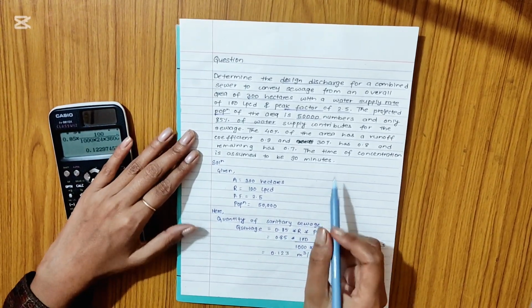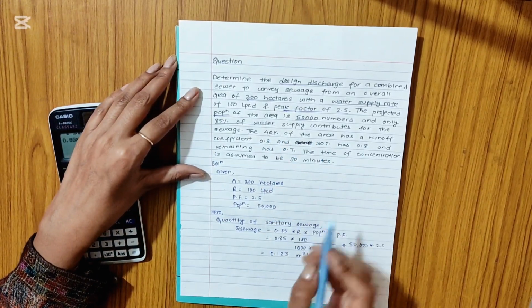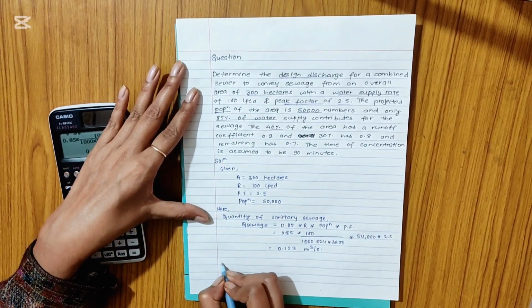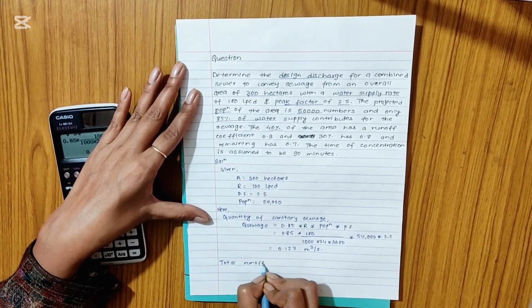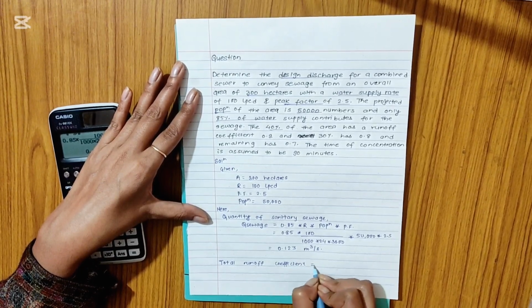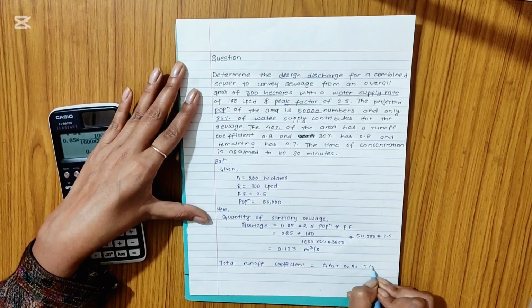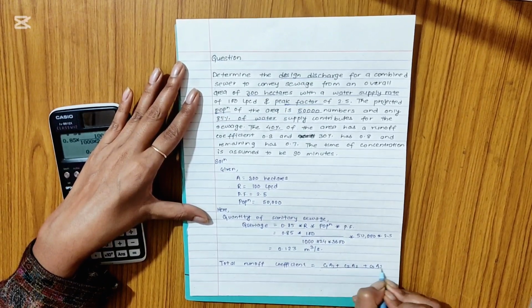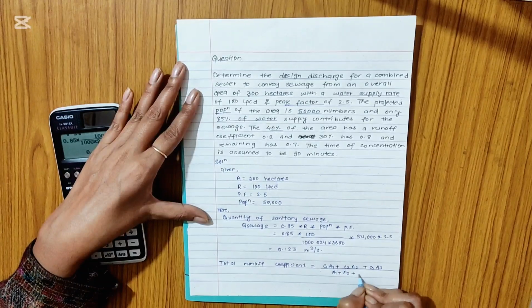Now to calculate the quantity of storm water, here we have given the runoff coefficient for different percentage of area. So total runoff coefficient will be equal to C1A1 plus C2A2 plus C3A3 divided by A1 plus A2 plus A3.